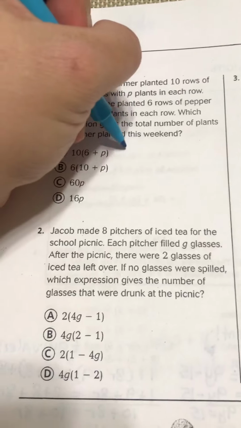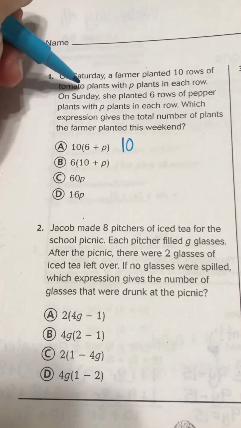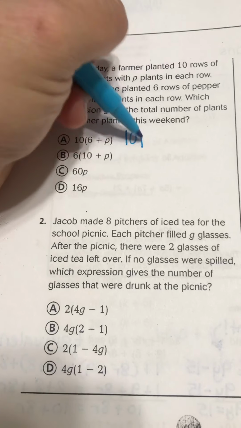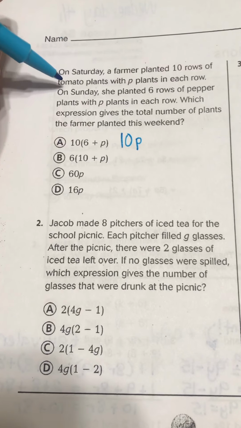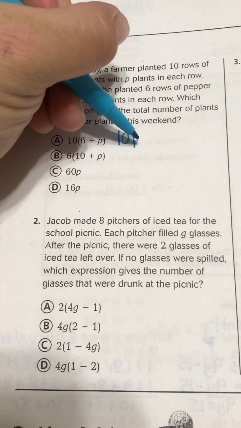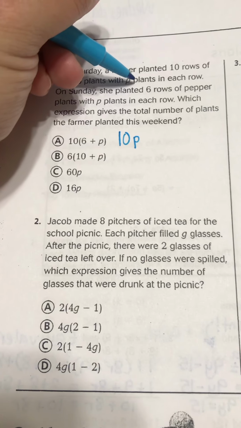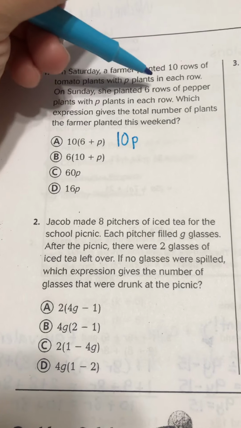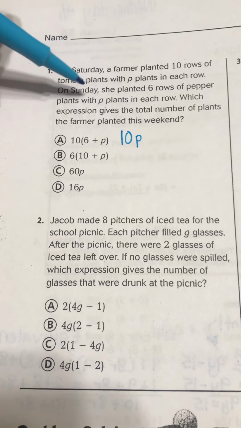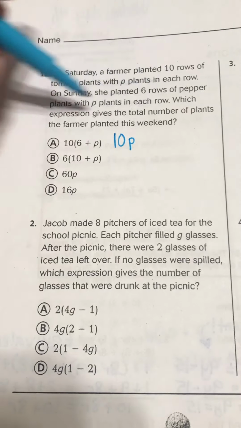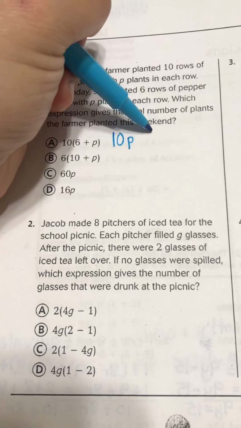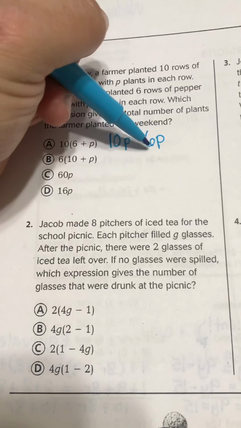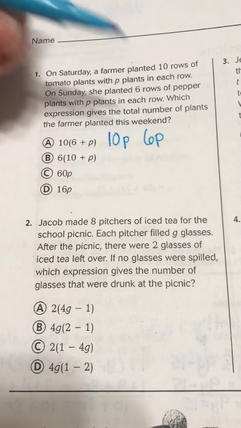Okay, so we have 10 rows and it's with P plants. So that would be 10 times P. So even though they're tomato plants, they would still be 10 times P because P is just standing for plants. They are not distinguishing between the type of plant. Okay, and then it says she planted 6 rows of pepper plants with P plants in each row. So we have to have 6 times P. 6 is our amount of peppers times P, which is plants in general.